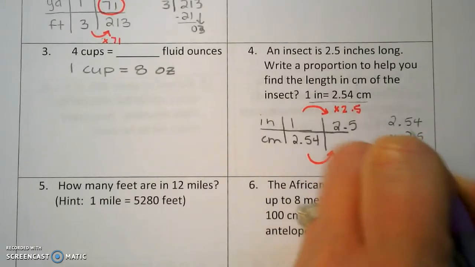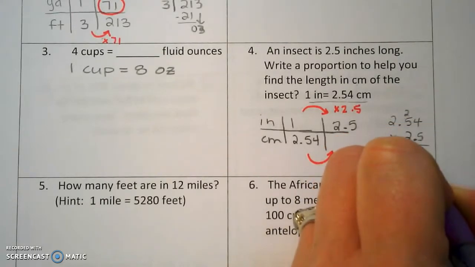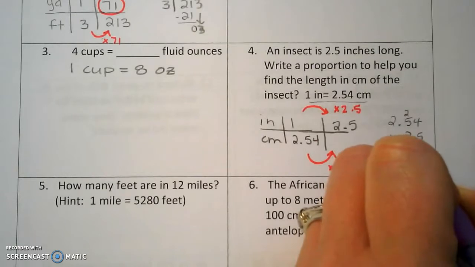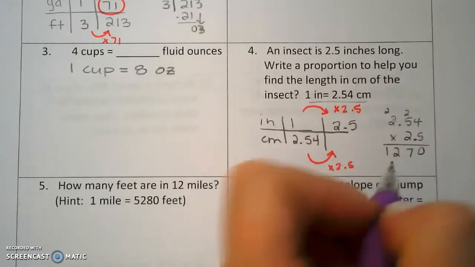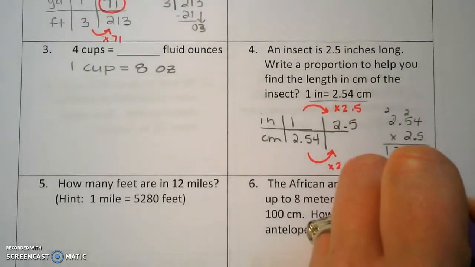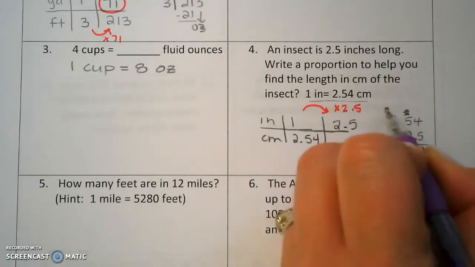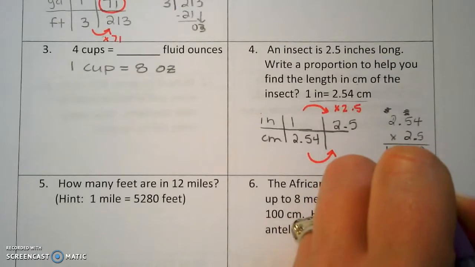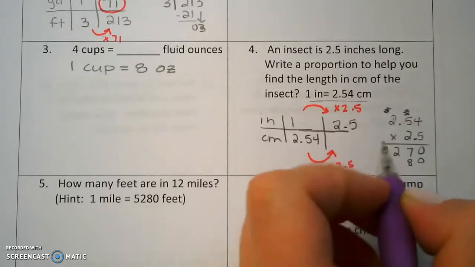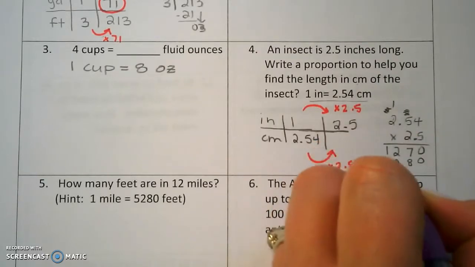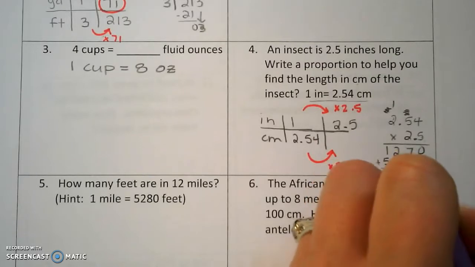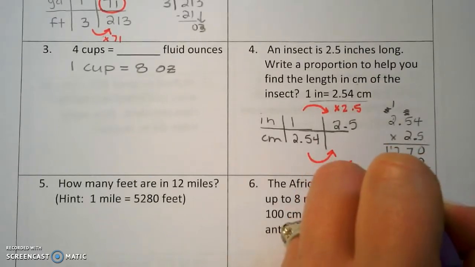5 times 4 is 20. That's 25 plus 2 is 27. 5 times 2 is 10 plus 2 is 12. We'll hold our place with a 0. And get rid of those numbers here. 2 times 4 is 8. There's nothing to regroup. 2 times 5 is 10. 2 times 2 is 4 plus 1 is 5. So there's a 0. 15, regroup a 1.